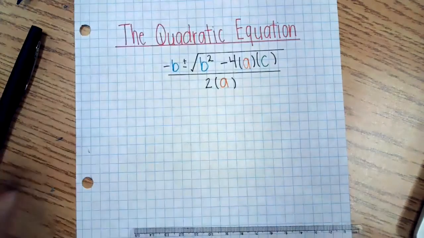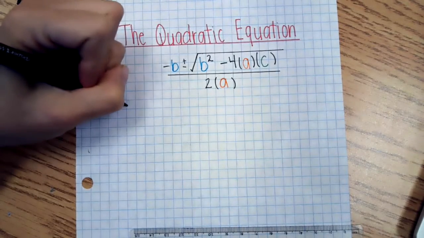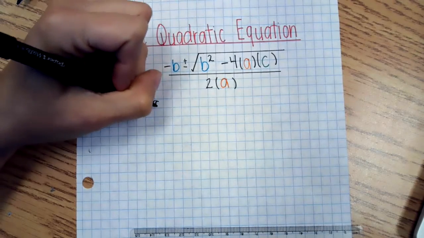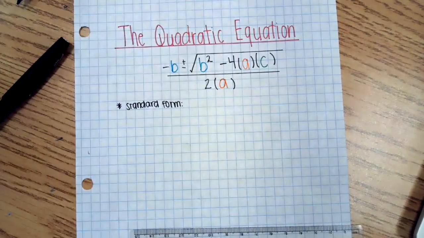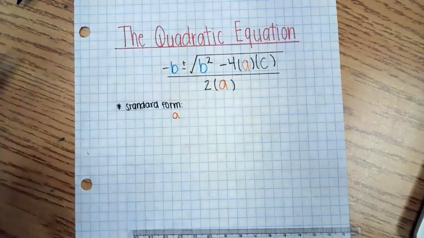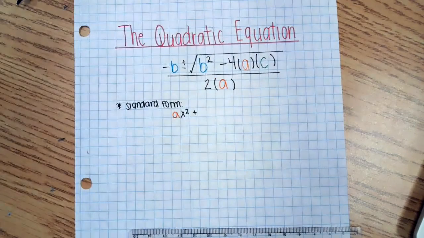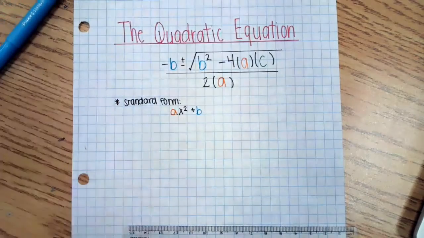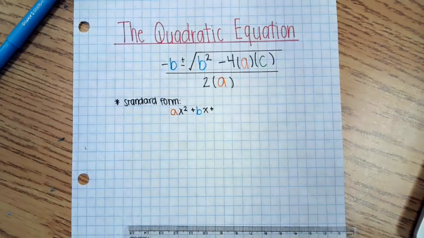And we have to remember that our equation, our quadratic, is in standard form for this equation. Our standard form is ax squared plus or minus bx plus c.